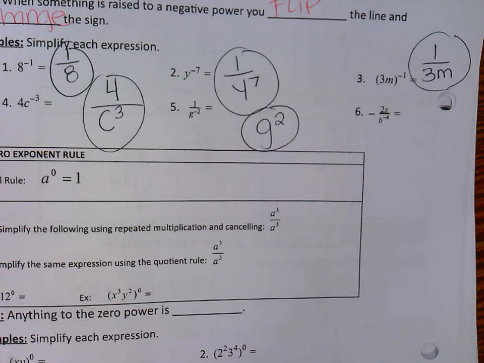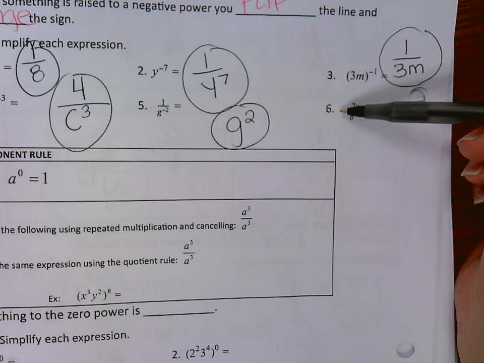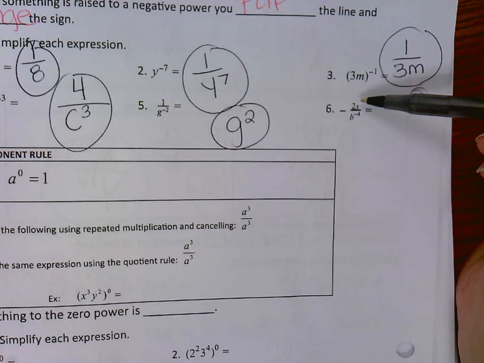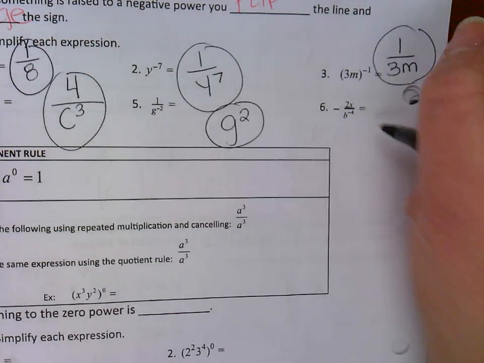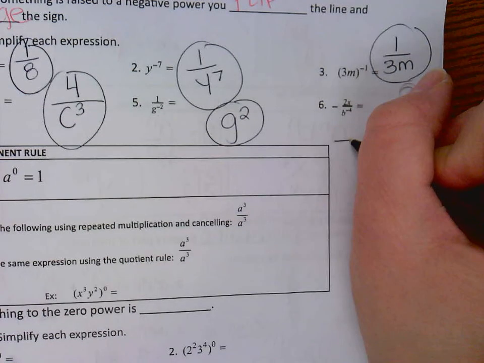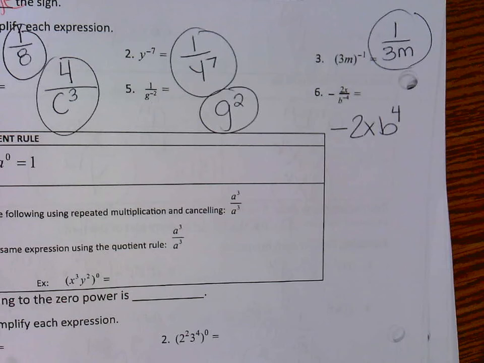It's just meaning the answer is going to be negative. I have 2x. That's a positive exponent. Don't move it. The only thing that needs to get moved is this guy, right? How do I make this negative 4 happy? Move it up to the numerator. So my answer is going to be negative 2xb to the 4th, all in the numerator. I don't need a denominator anymore. And that rule we'll definitely practice tomorrow.